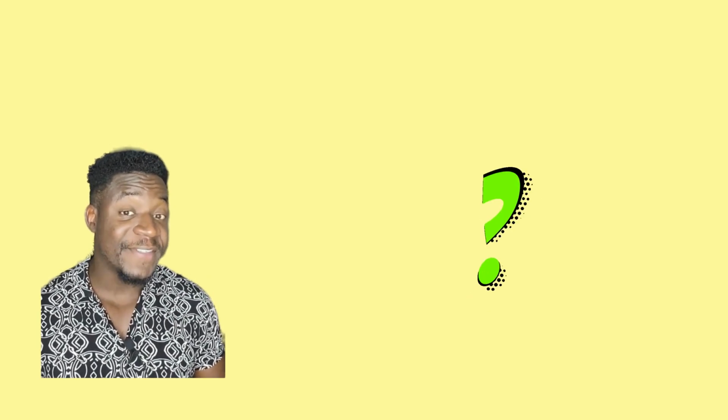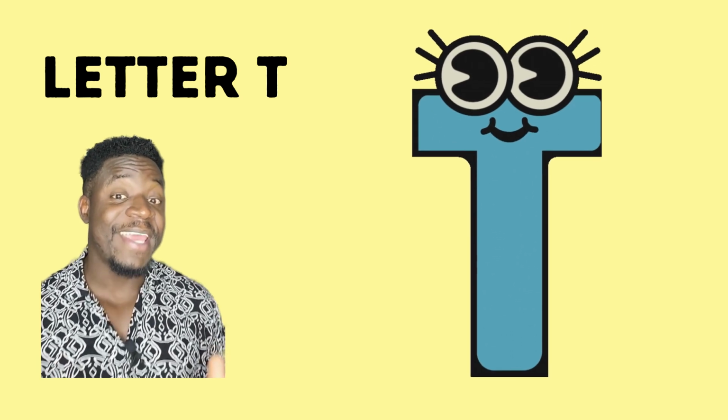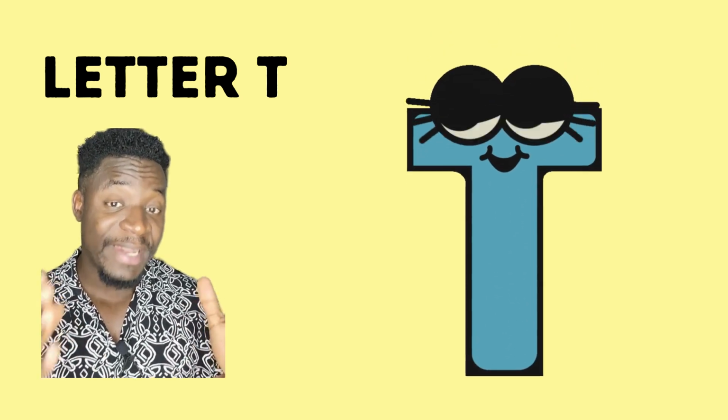Now, which letter comes after S? Do you know which letter is that? That is the letter T. So T is our next letter. So let's find a word that begins with T. Do you know which word begins with the letter T?